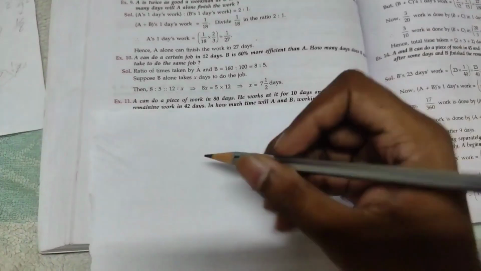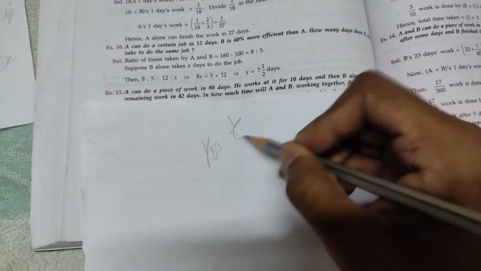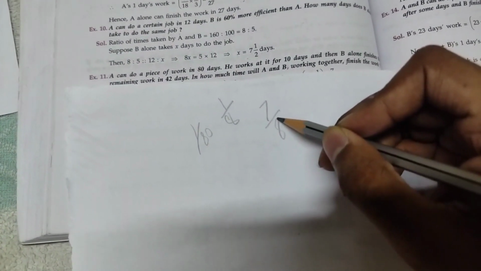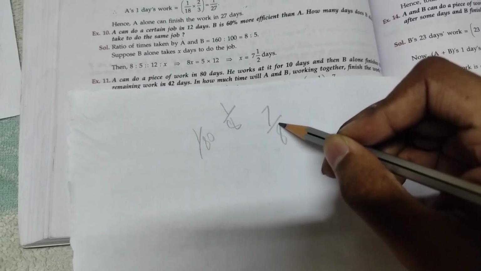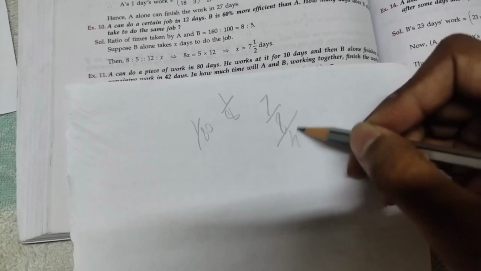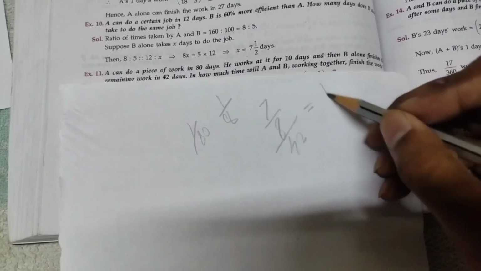Okay, so the speed of A is 1 by 80. He does it for 10 days, so he does 1 by 8 of the work. Remaining work is 7 by 8, and it's completed in 42 days. So divided by 42, we get the speed of B, which is equal to 1 by 48.